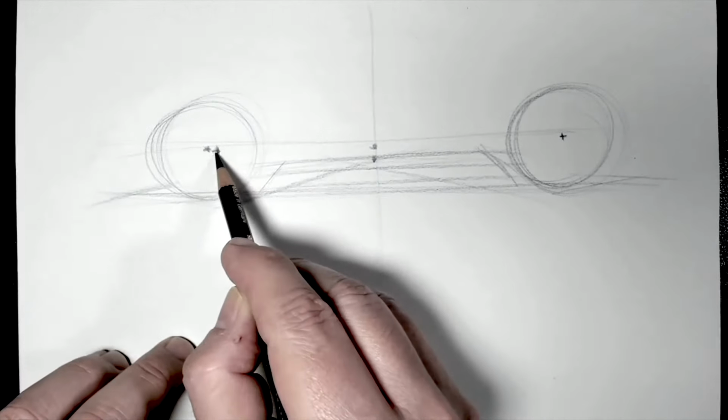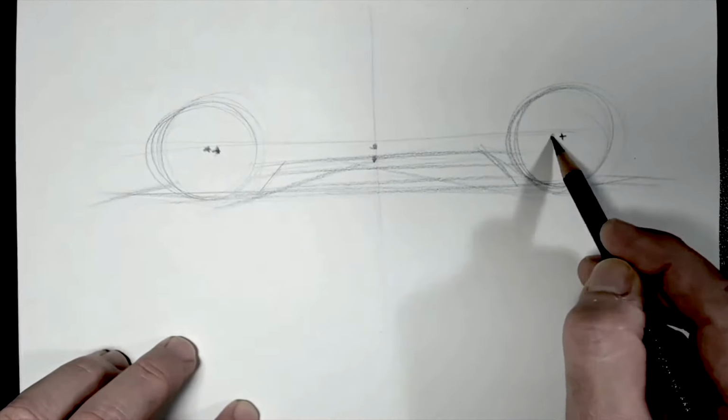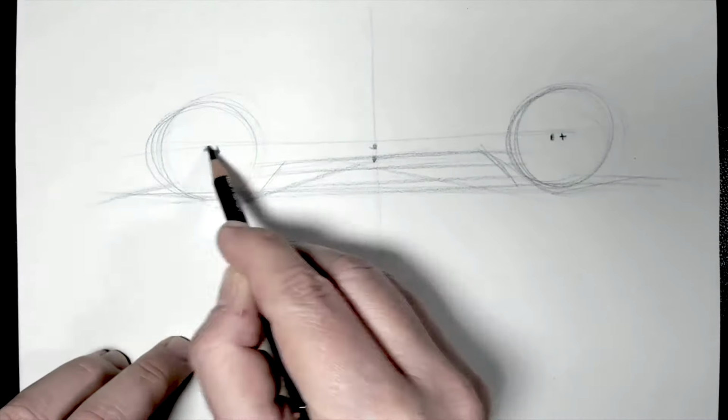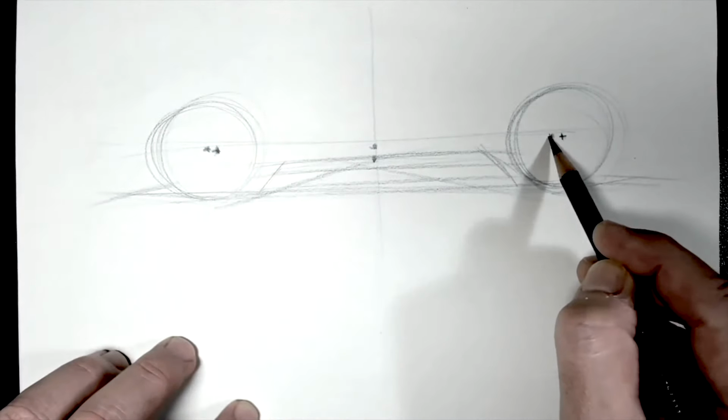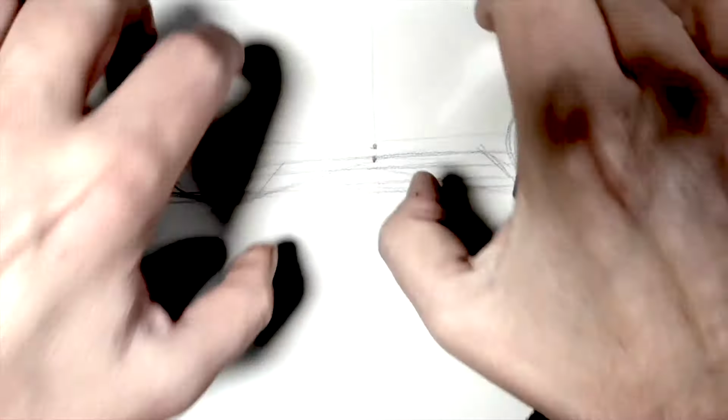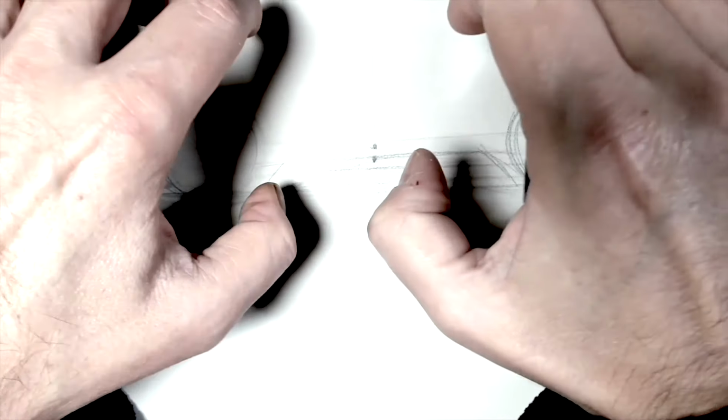Let's say it's here. So both centers in reality are here because it is in perspective, okay?